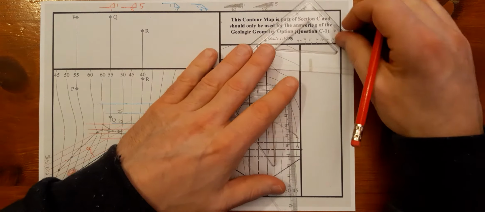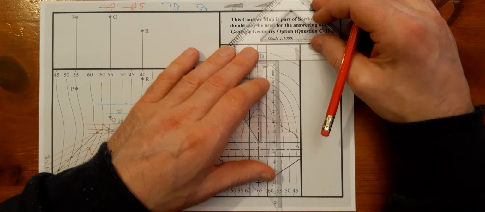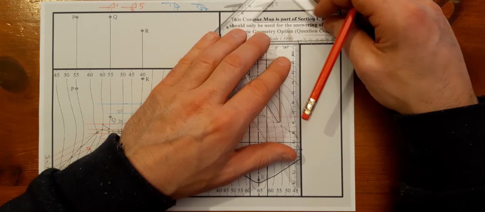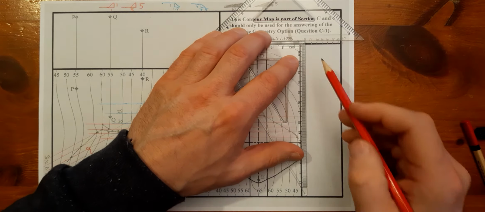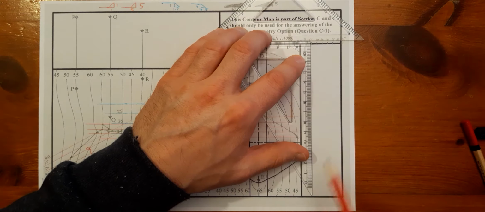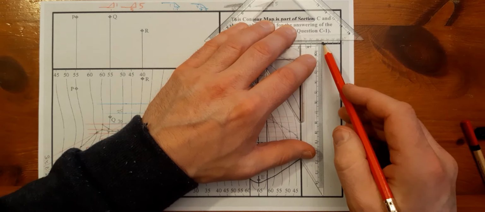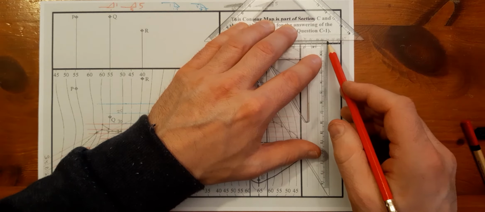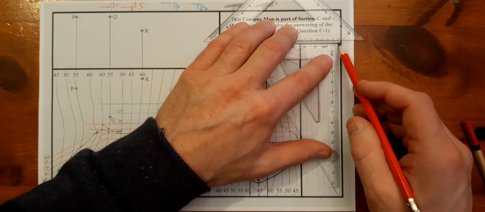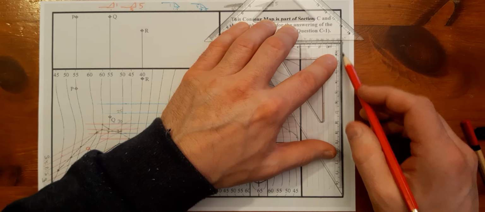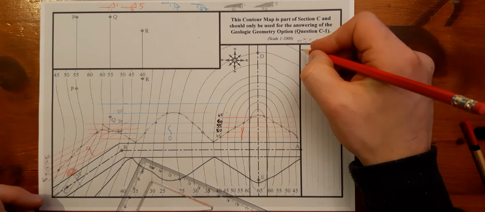And then we'll take down here a series of parallel lines then. And anywhere they cross them, we're going to bring them up.